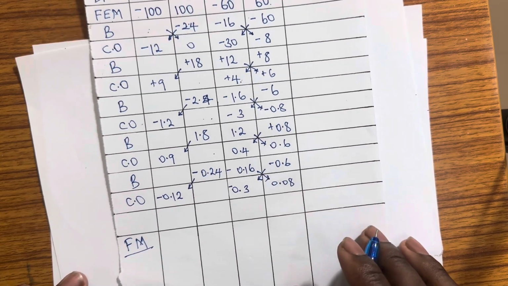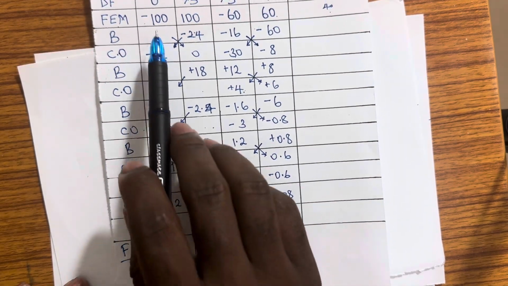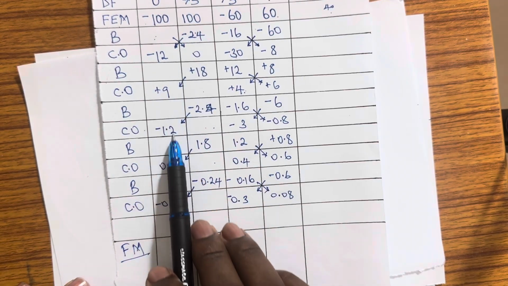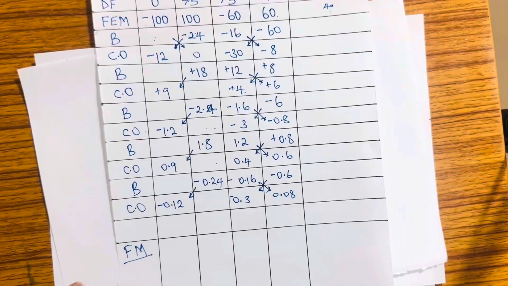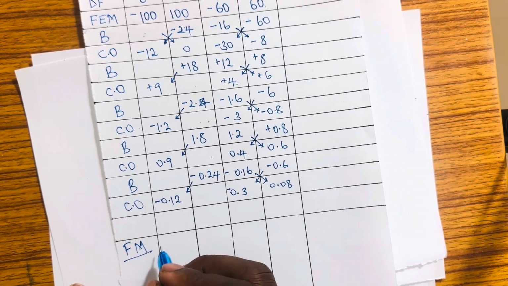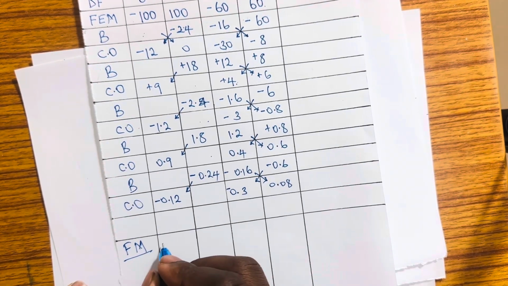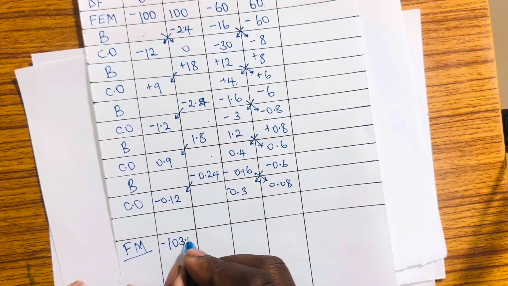So what will be my final moment? Okay, so the final moment, you have to add from fixed end moment, you add all this until you reach here. Okay? So this final moment is coming to minus 103.24.